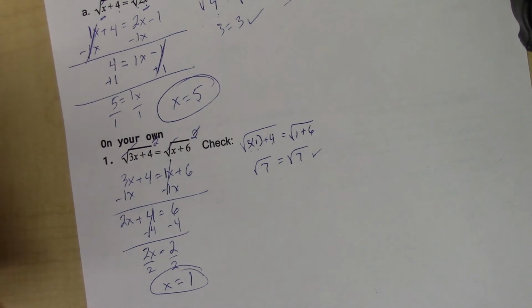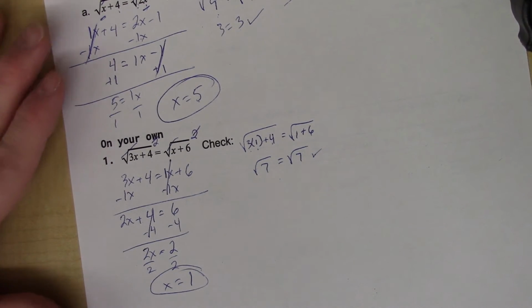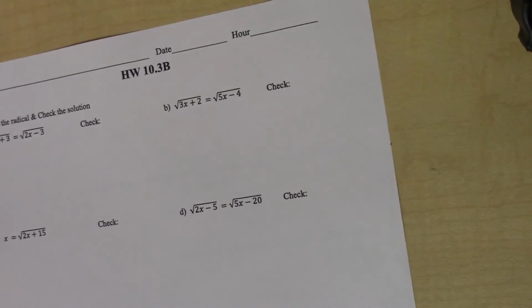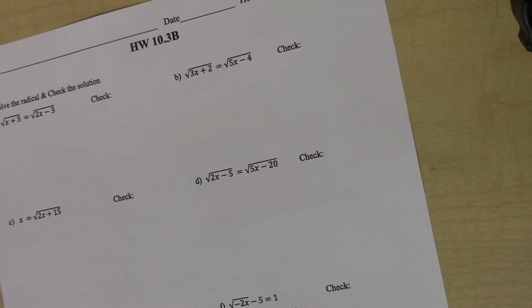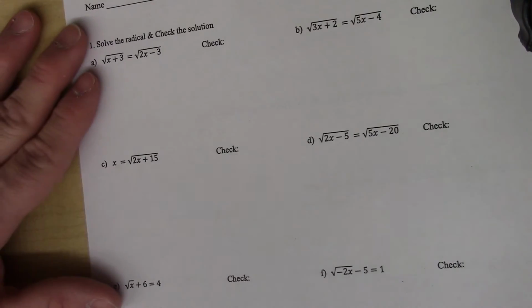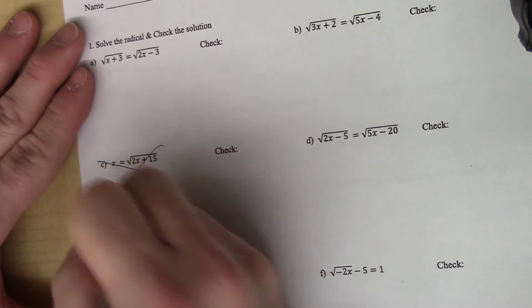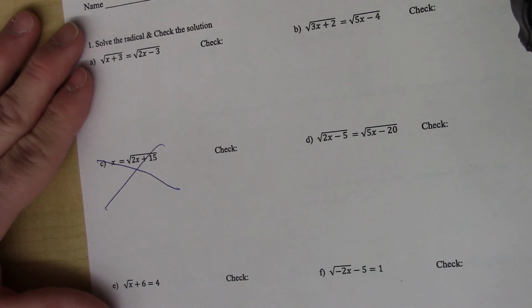Okay? So, with that being said, let's look at maybe a few things from the homework, because that's all the notes we're going to do on this. So maybe let's take a look at a few problems from this assignment. Like, for instance, C, you're just not going to do. You can cross that one out right away.